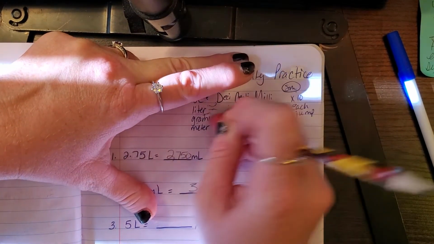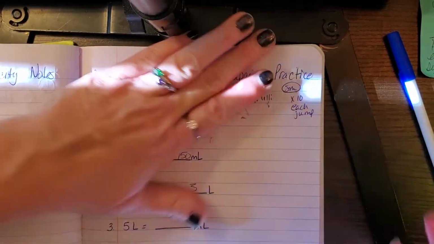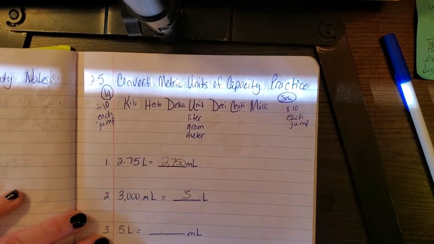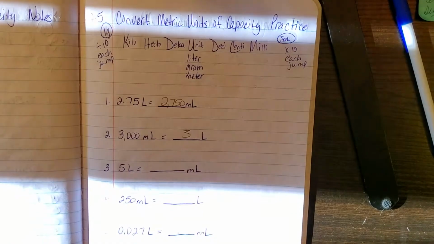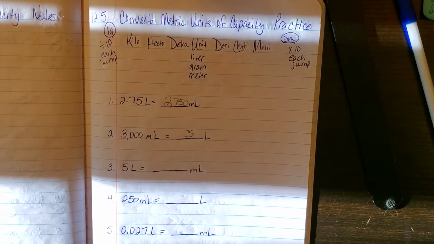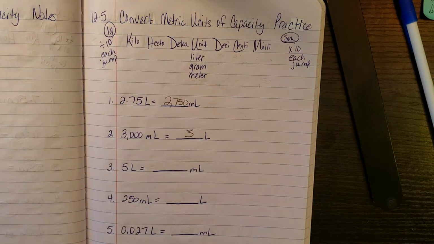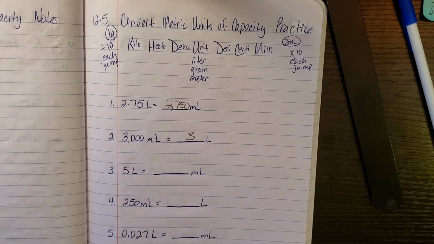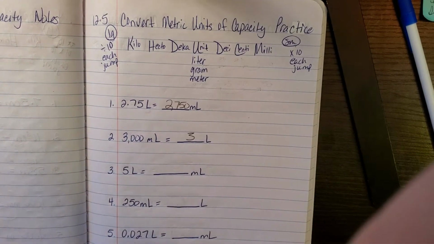All right, next one. 5 liters to milliliters. Let me close this blind because I can see that it's making it a little bit harder to see our paper. Okay, it's very bright out this morning.